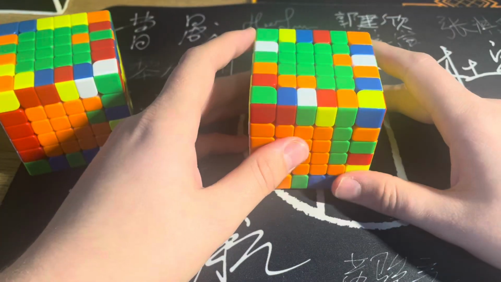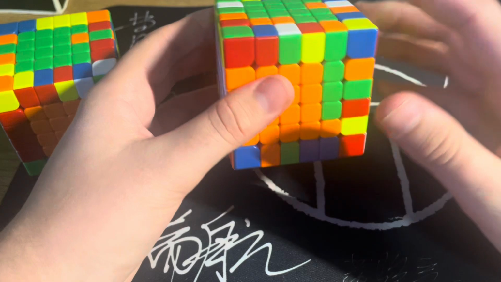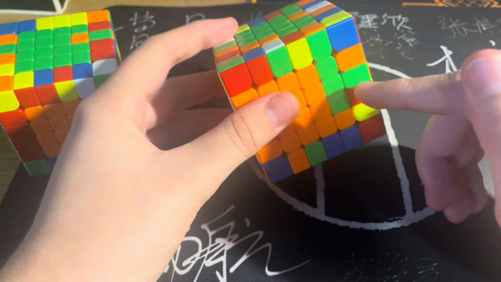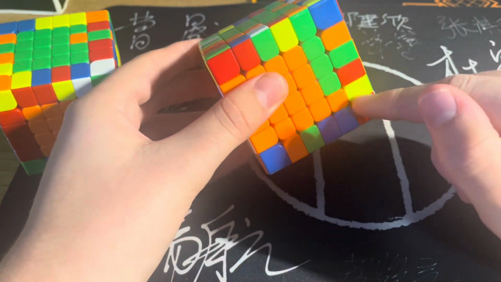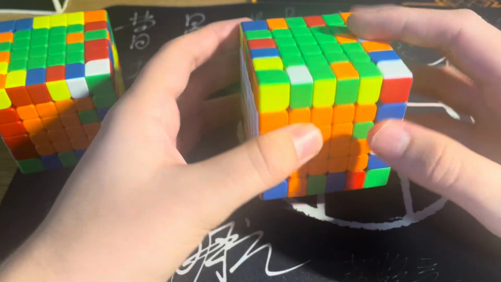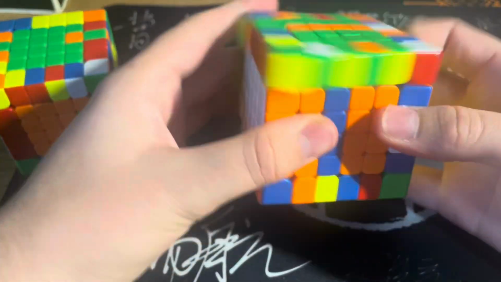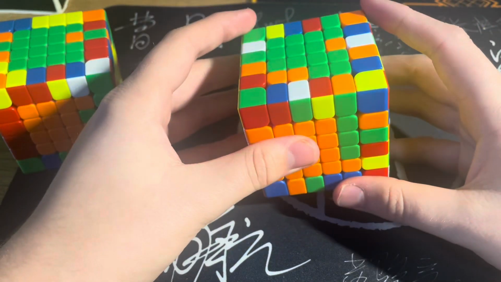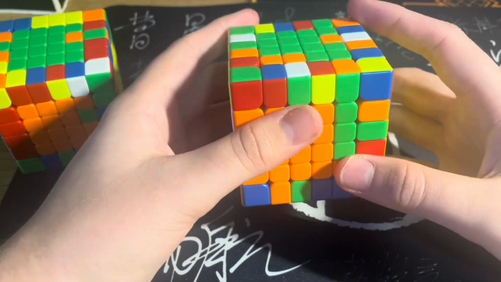So let's just take the most basic one, for example. A lot of more beginner or intermediate big cube solvers would see this case and say, okay, I'm going to move this corner center to these two to line them up, and then I can do a commutator here. But the best way to solve this is by canceling into the commutator.